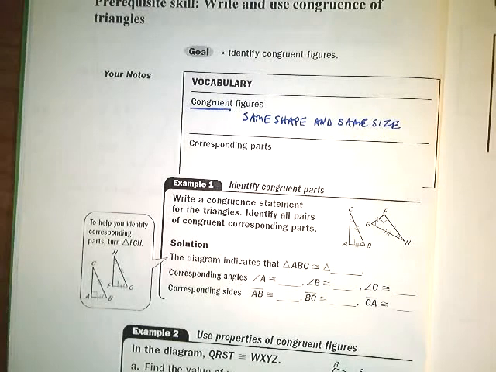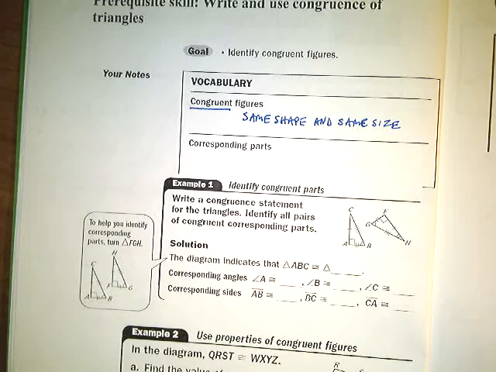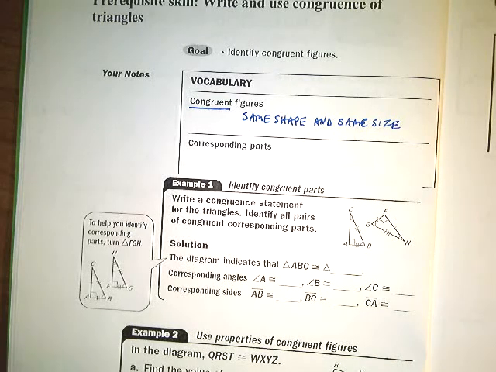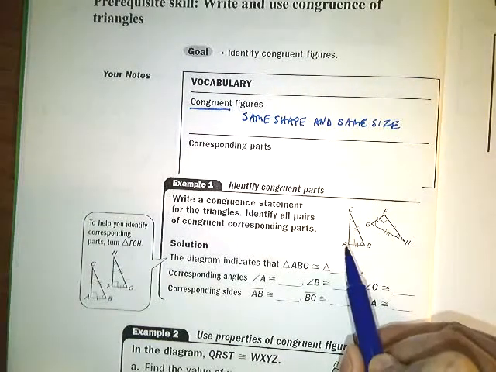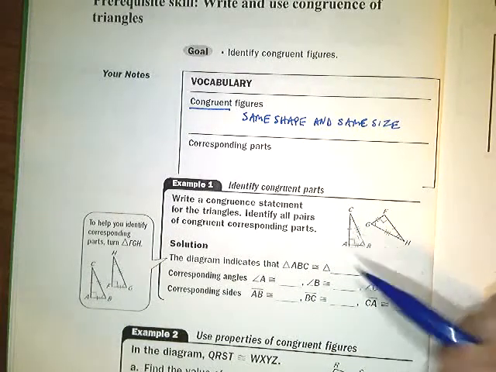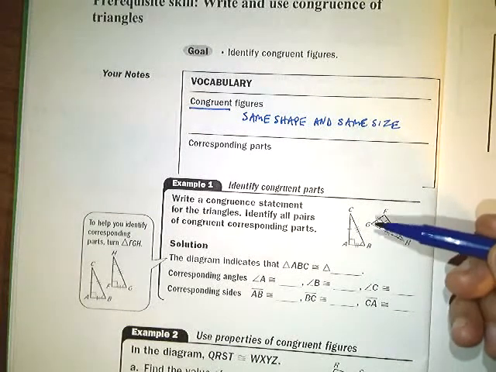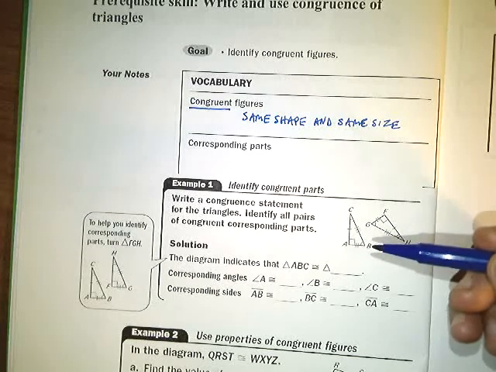Now, corresponding parts basically means that when you have triangles or rectangles or pentagons or whatever, there are going to be certain corners that match up when they're the same size and shape. So you can see in this diagram we have two triangles. Obviously corner A corresponds to corner F because those are the two right angles. Do you see? And corner B corresponds to corner G because those are the two angles that are around the corner to the right from the right angle, and so on.